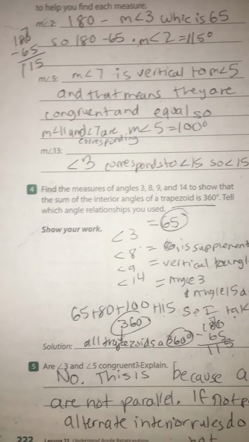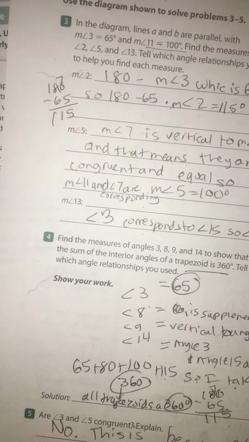Okay, so that is going to be 221 and 222.